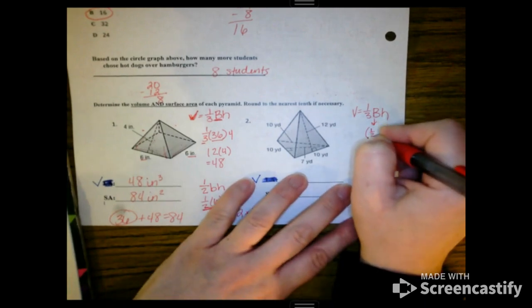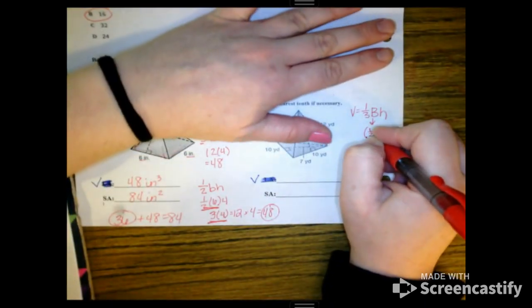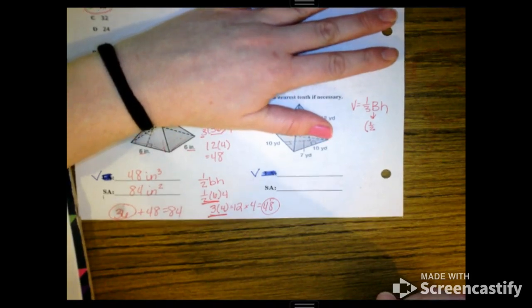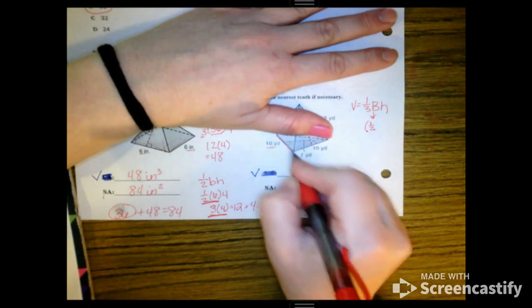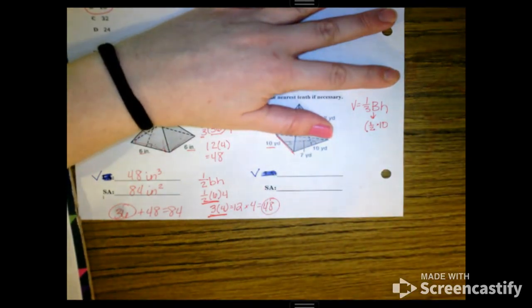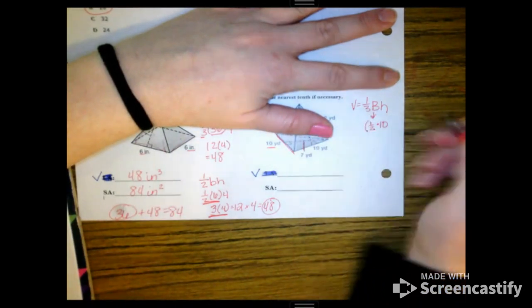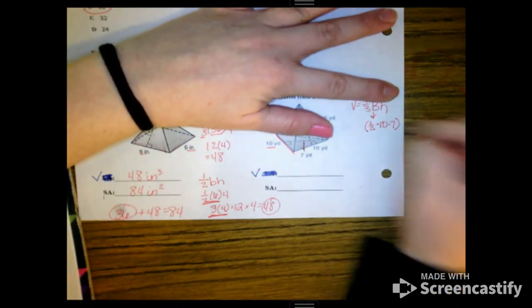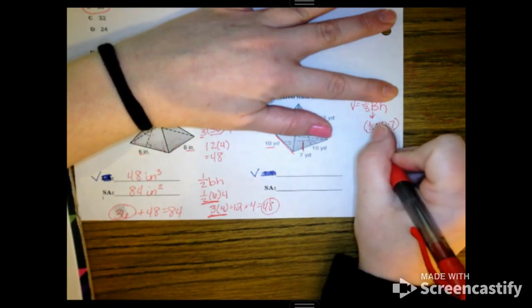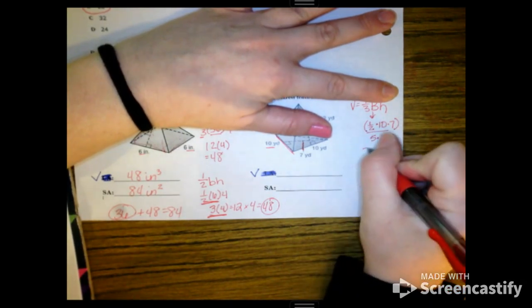So I have 1/2. Now, if I'm just looking at my base triangle, what is my base measurement? 10, right here. What is its height? 7. What's half of 10? 5. 5 times 7? 35.